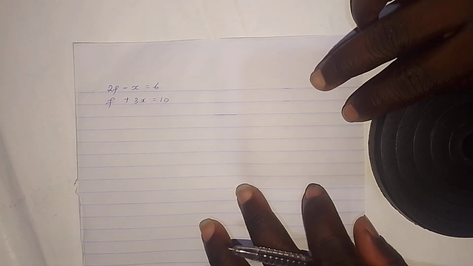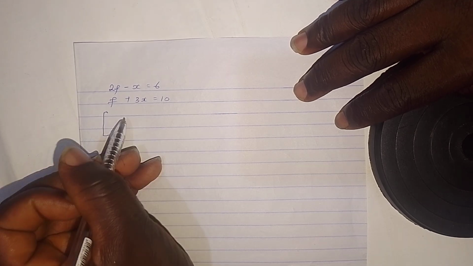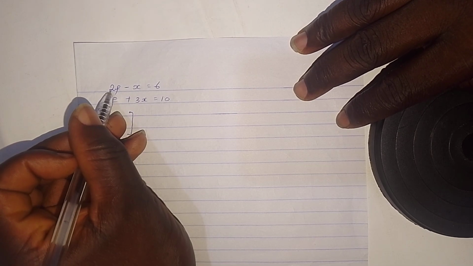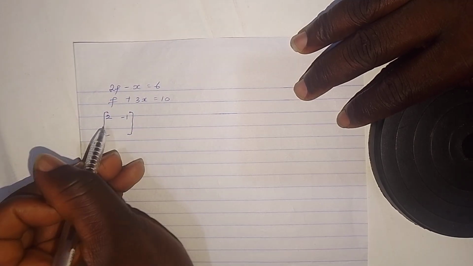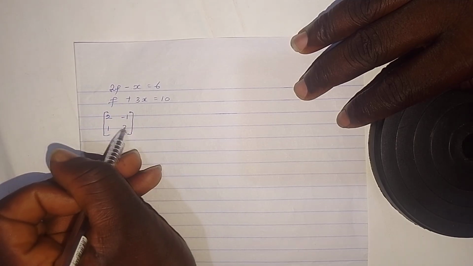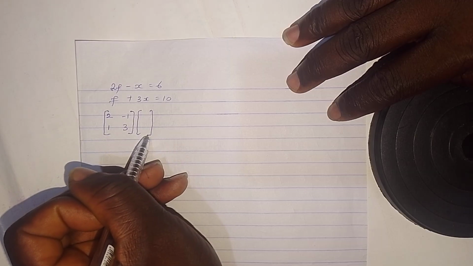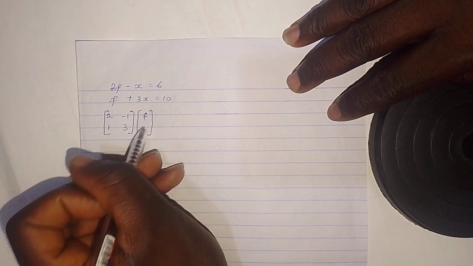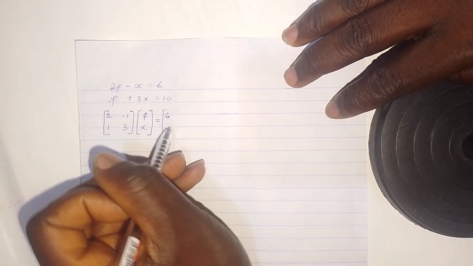Okay, so this is another example. We need to write out the matrix. The elements of the matrix are the coefficients of the variables. So 2, minus 1, we have 1, we have 3. The variables are f and x. Then we have the 6 and 10.